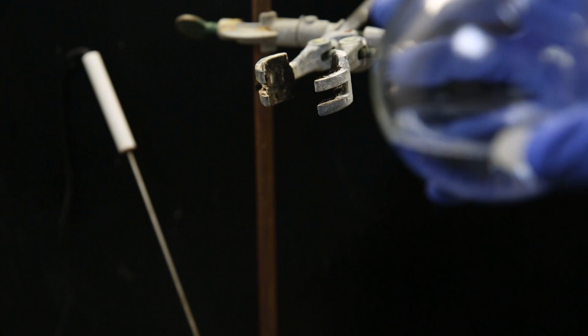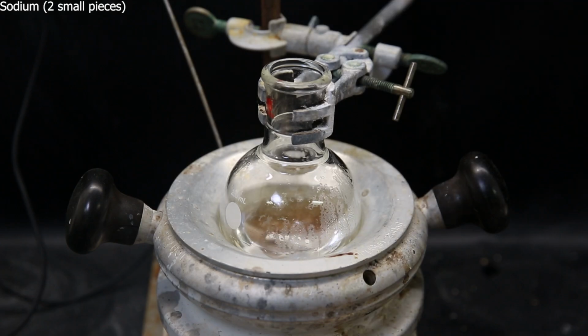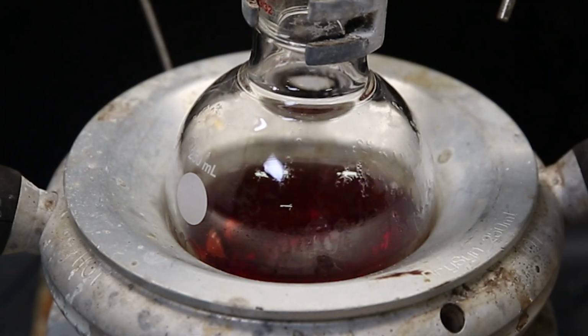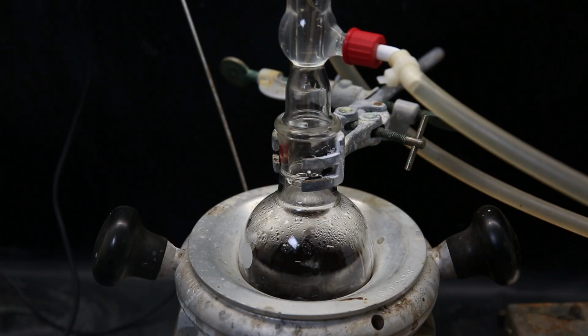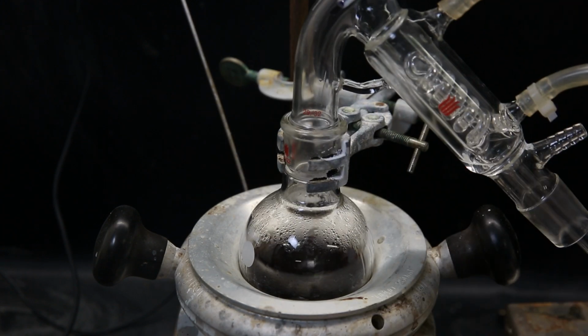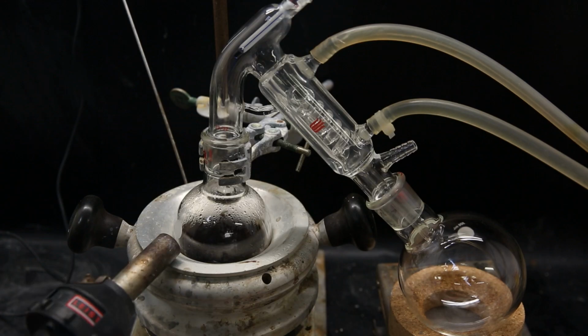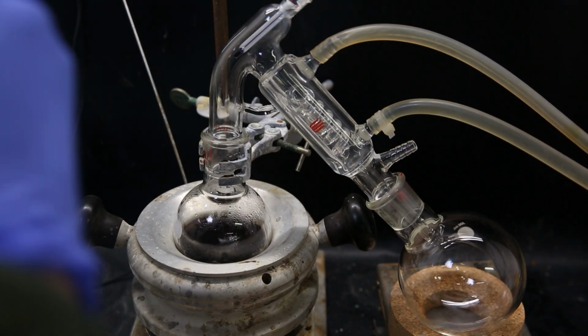So to destroy remaining impurities, I add in some sodium metal and reflux it for a few hours. It quickly turned red, and when I returned, it had turned black. I then replace the condenser with a short path distillation apparatus and distill over the mesitylene under a vacuum.